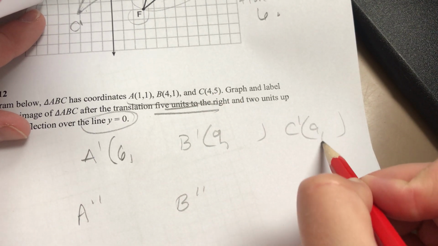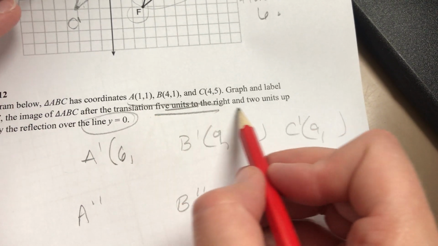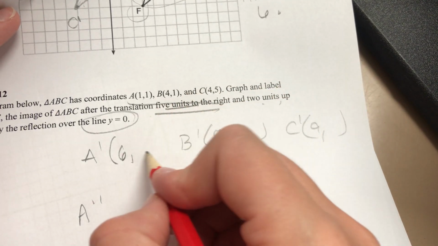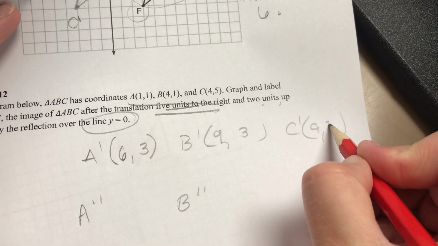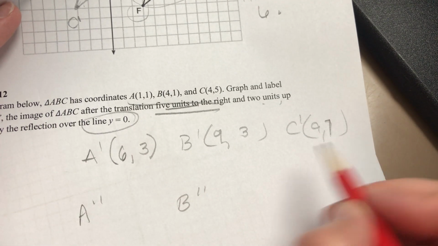4 plus 5 is 9. 1 plus 5 is 6. And then 2 up is adding 2 to the y. So 1 plus 2, 1 plus 2, and 5 plus 2. So that's where I got all of those from.